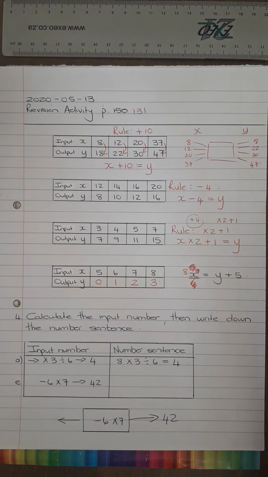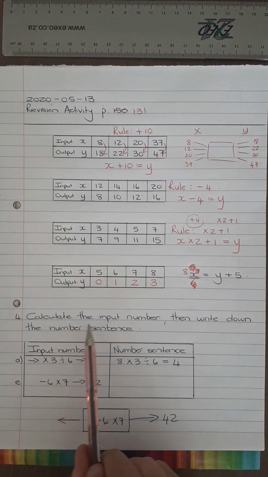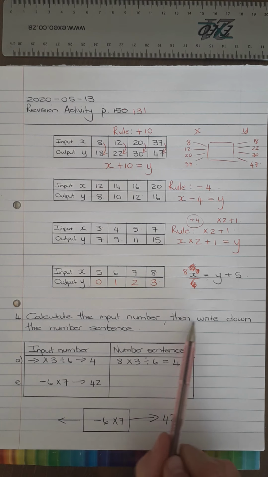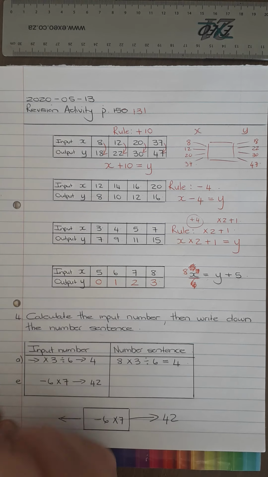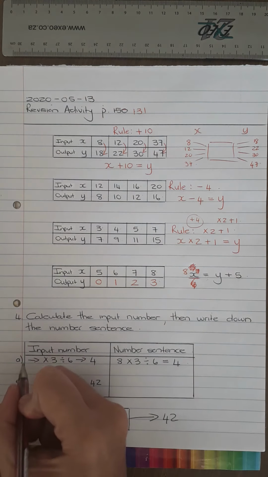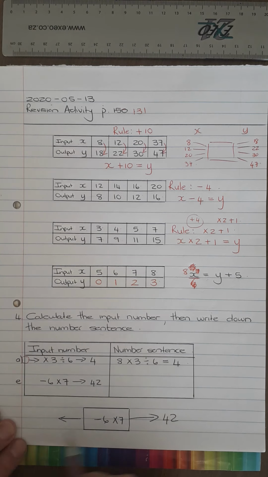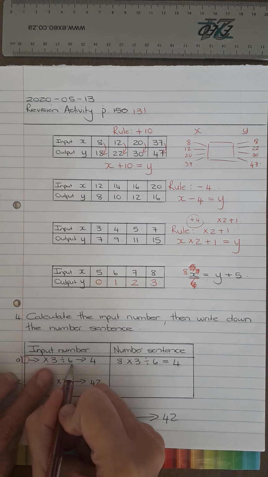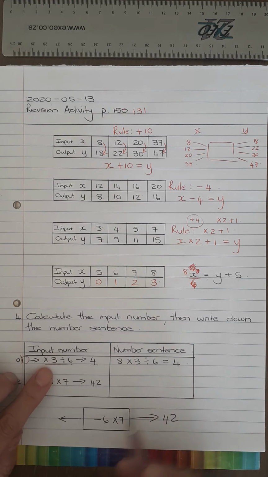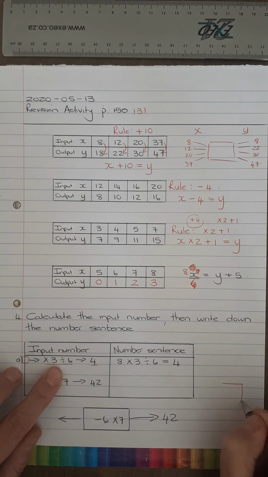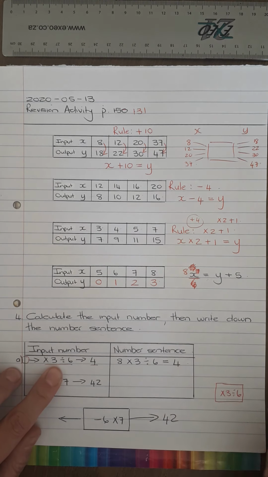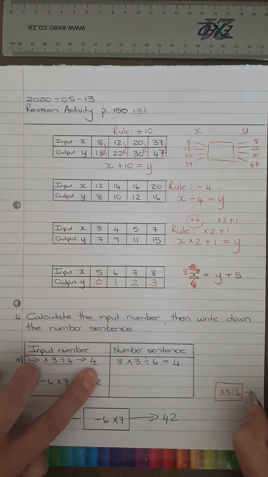Okay, now number 4. They say calculate the input number, then write down the number sentence. So they gave me the rule and they gave me the output number. Times 3 divided by 6 equals 4.